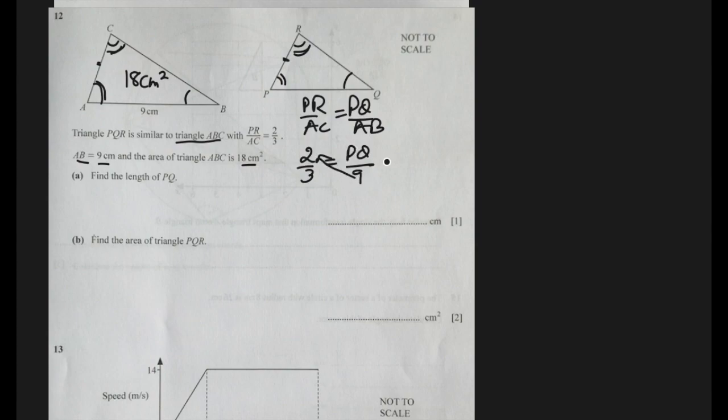9 times 2, 18 over 3. Yeah, this 3, I wrote it again. So that is 18 over 3. So find the length of PQ. It is 6 centimeters. 18 divided by 3. Find the area of the triangle PQR.